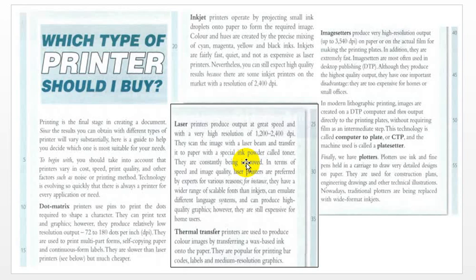Printing is the final stage in creating a document. Since the results you can obtain with different types of printer will vary substantially, here is a guide to help you decide which one is most suitable for your needs.